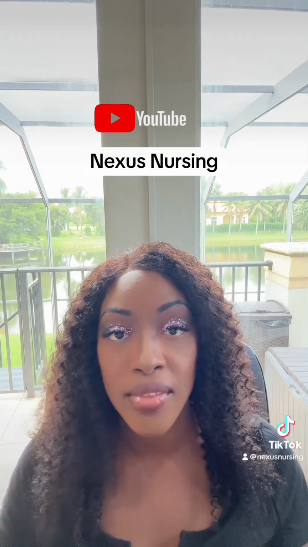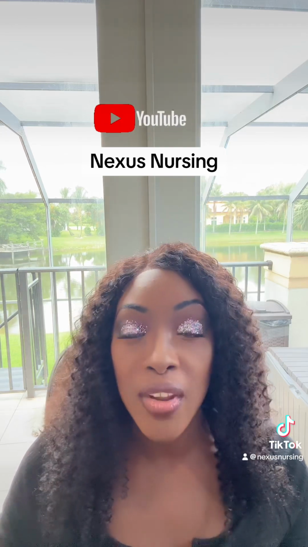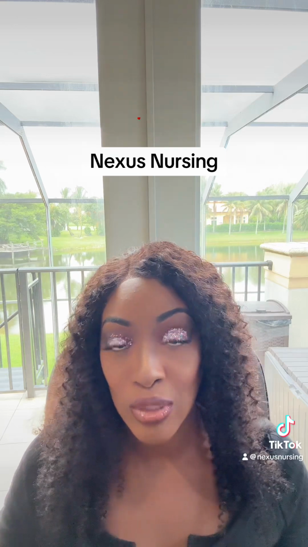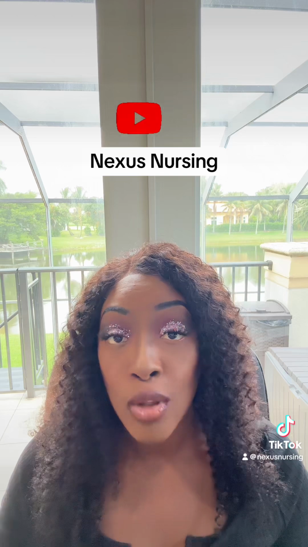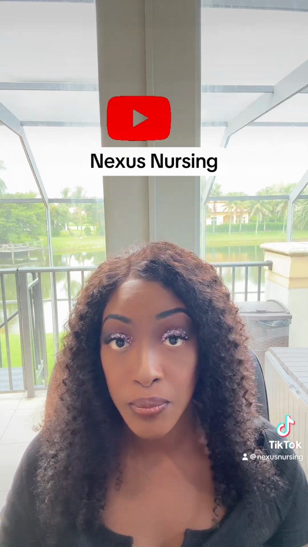Pop quiz. Okay, your patient is about to have a liver biopsy. Immediately before the liver biopsy, how are you going to position your patient? Go ahead and put your answer in the comment section. Double points if you can tell me why. How do you position your patient immediately before a liver biopsy?